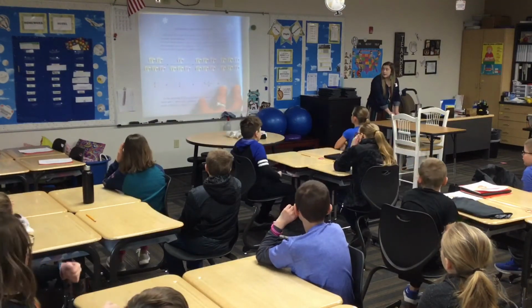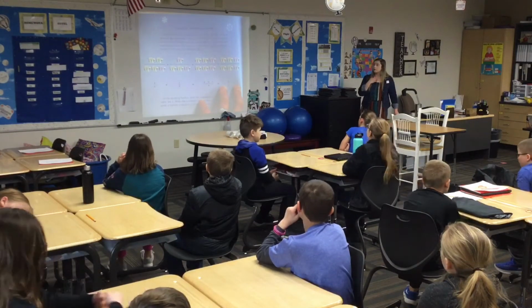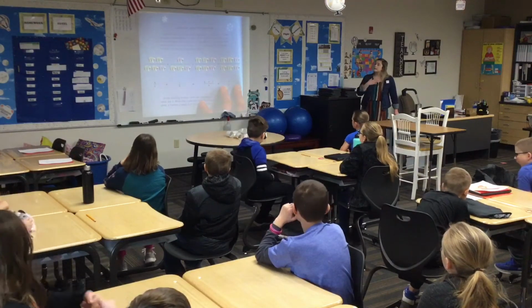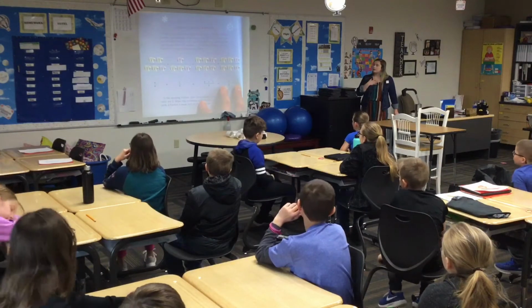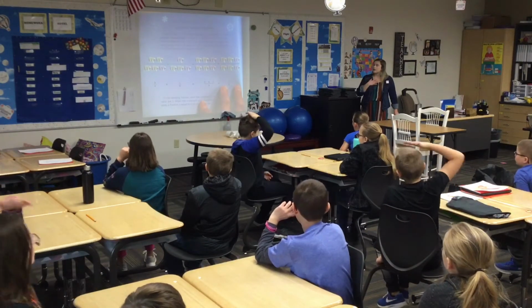Excuse me. So this next page says common denominators. Fractions that have the same denominators are said to have common denominators. It is easy to add fractions if they have a common denominator. You can simply add the numerators. The denominator does not change.